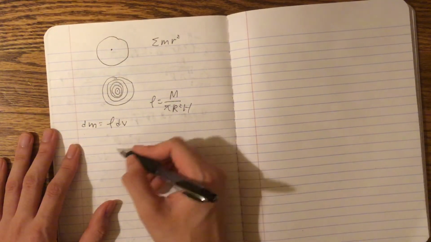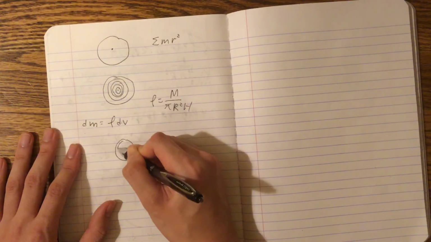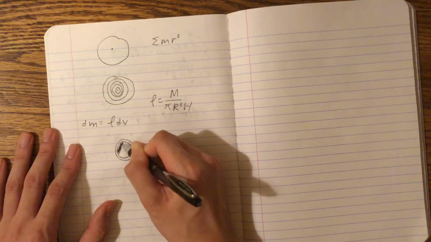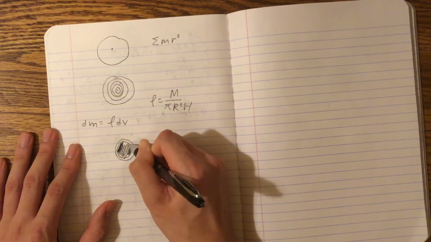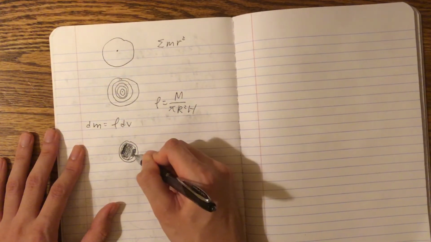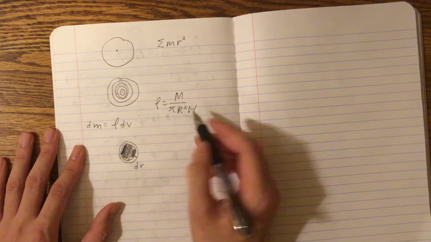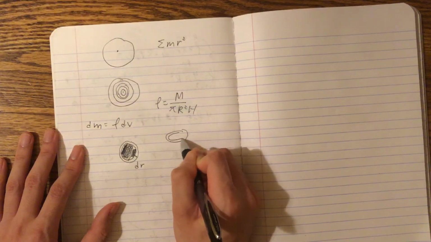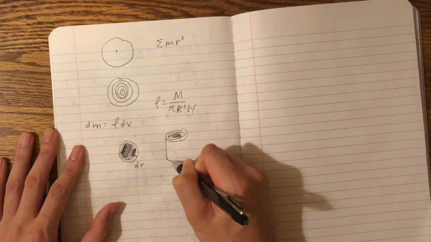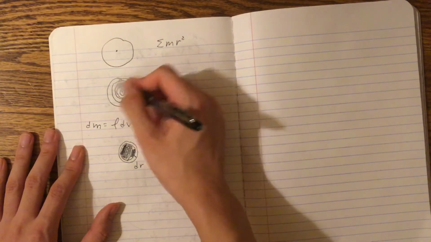Well, let's find it. We want to find the volume of each individual hollow cylinder that we've split the cylinder up into. So this is a hollow cylinder. Let's name the length between the inner and outer circle dr. Let me draw it better. This would be a cross section of this cylinder here.